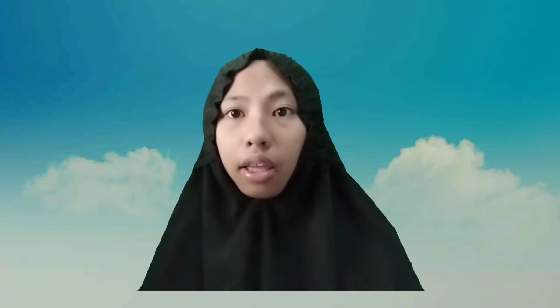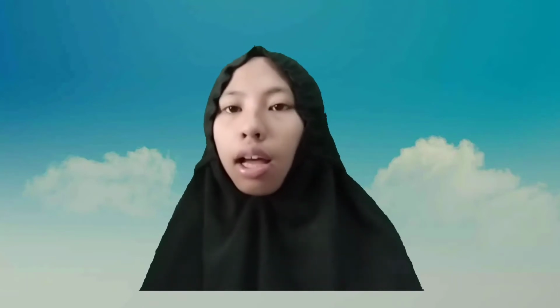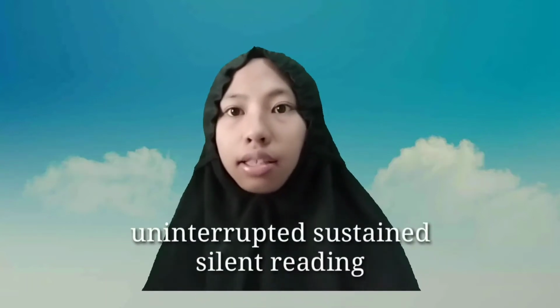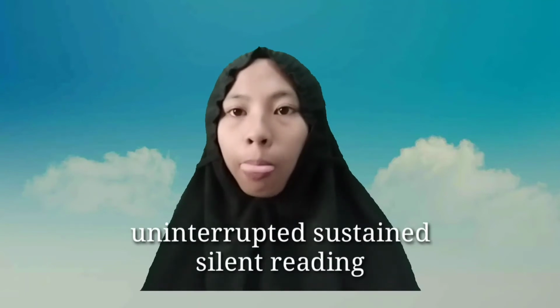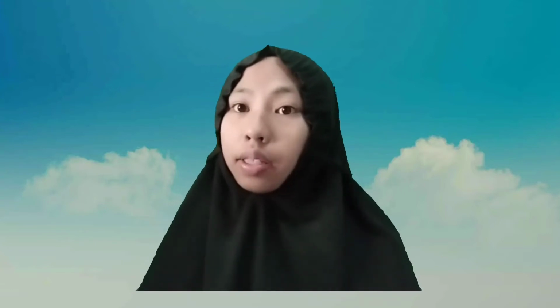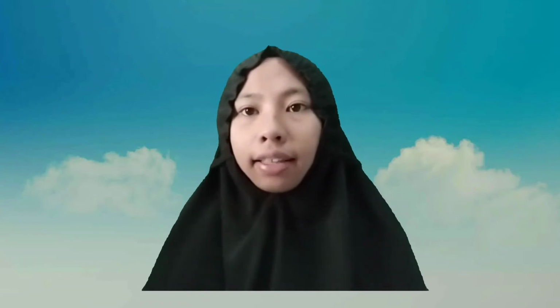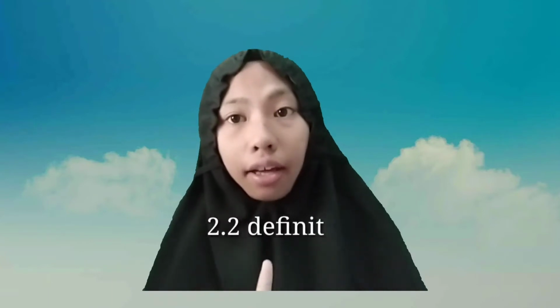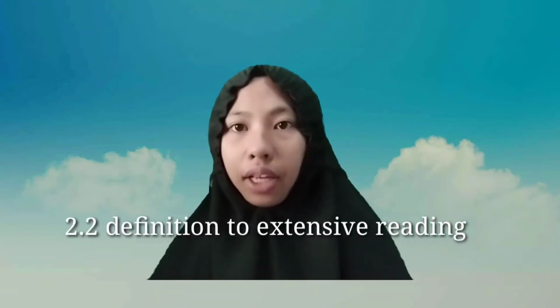There is a large body of research on L1 extensive reading, called pleasure reading, sustained silent reading, or uninterrupted sustained silent reading. One conclusion reached so far, after examining 220 items, is not about extensive reading of a longer text or in a particular field of study. The second, definition of extensive reading.